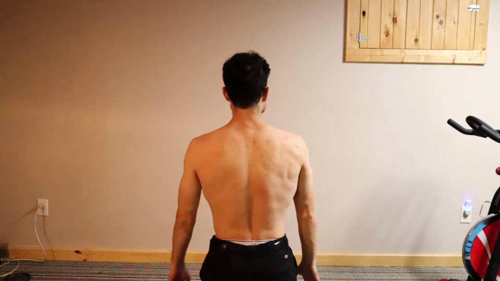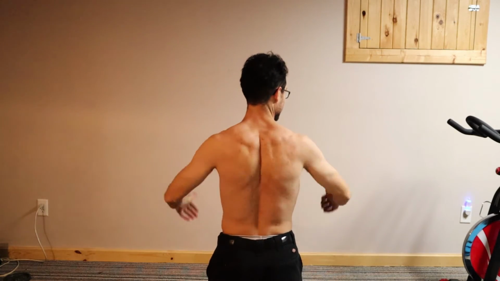Okay, so what you want to do first is, actually I guess I got to turn around. You're going to roll your shoulders down and back, point your thumbs up, bring your elbows up, kind of like you're doing a scarecrow, but down underneath so your elbows are below shoulder level.